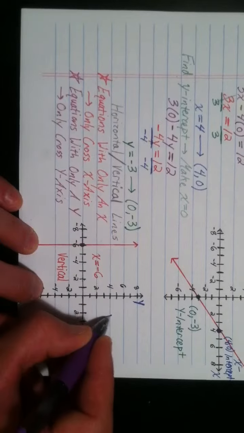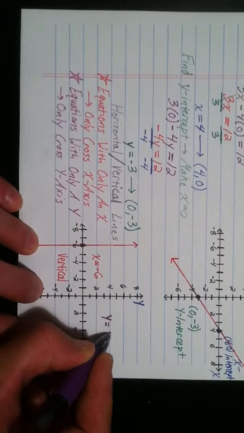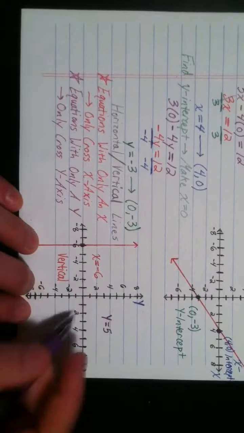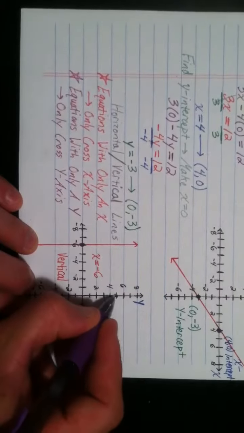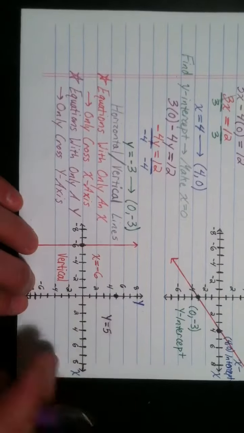Now kind of the opposite then is if you have an equation with only a y in it. That's only going to cross the y-axis. So for example, how about y equals 5? So go to your y-axis, draw a point at 5 right there.